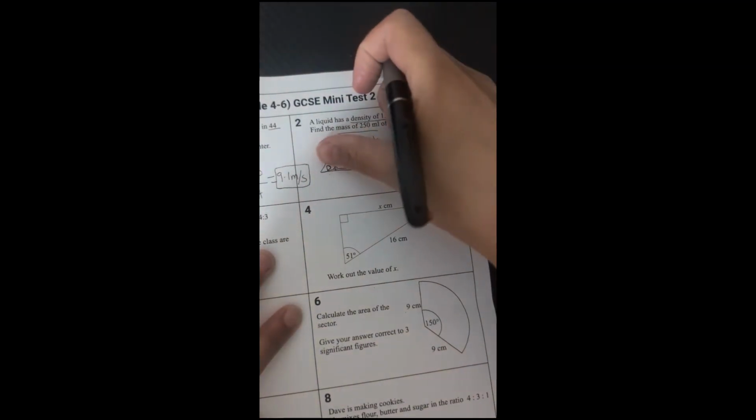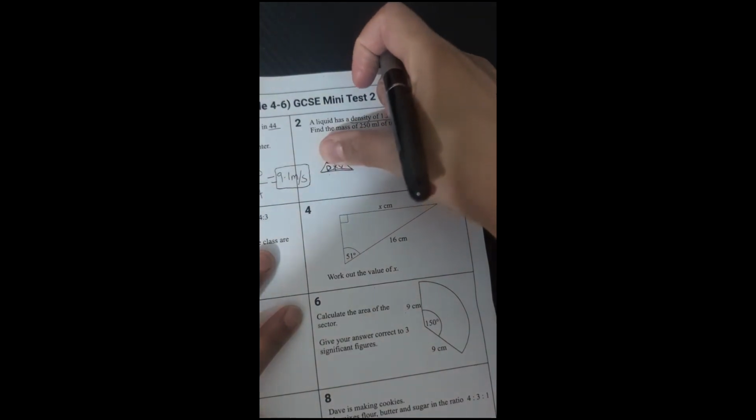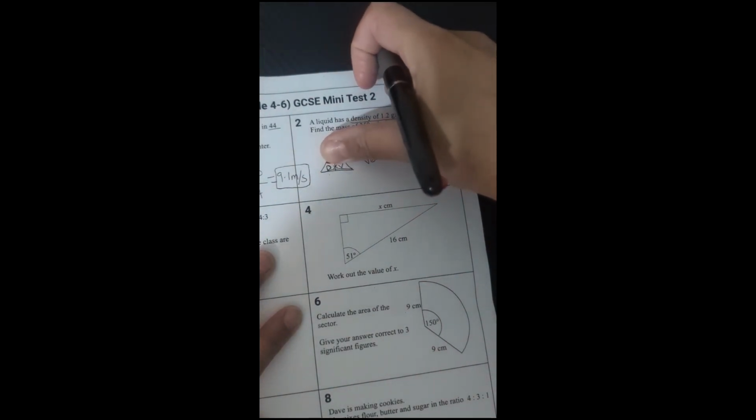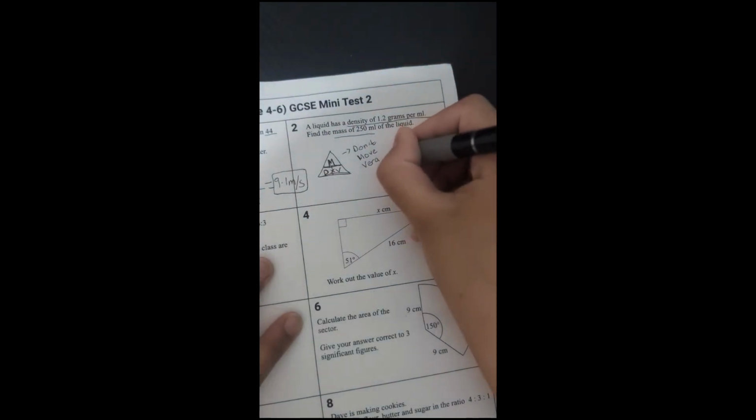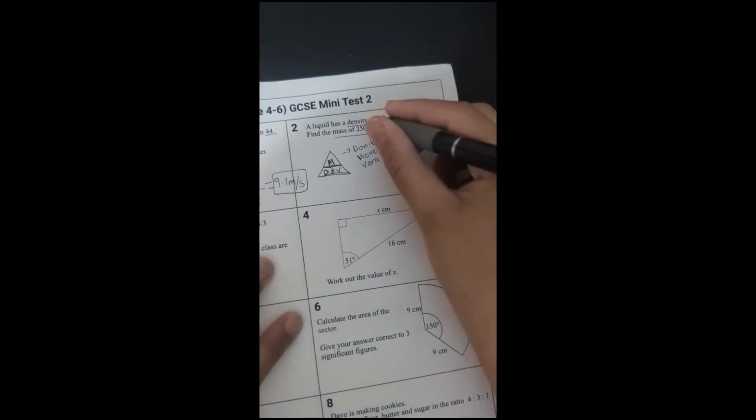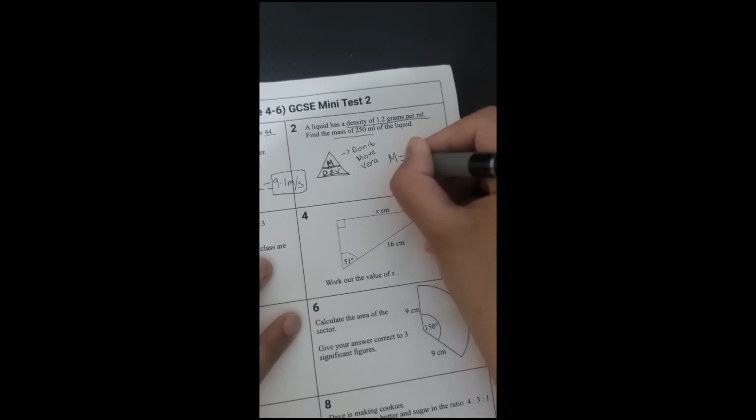So if I'm working out the mass and I've covered it with my thumb, then I've got D and V left and I'm multiplying them together. There's no division happening. So my mass is going to be the density, which is 1.2, multiplied by the volume of 250 ml. Then I just multiply them together. Again, this would come in a calculator paper, so you can just use your calculator for this as well.